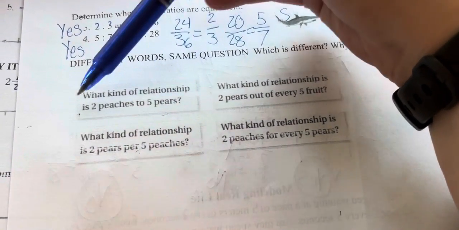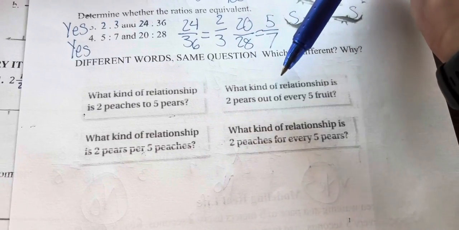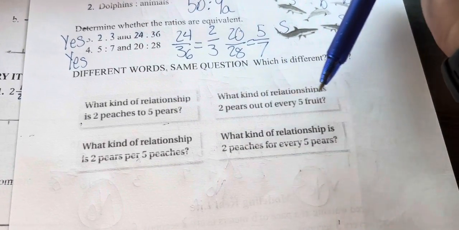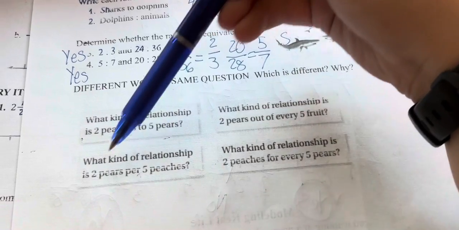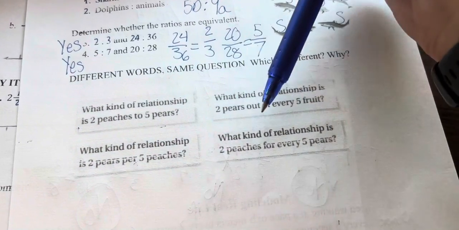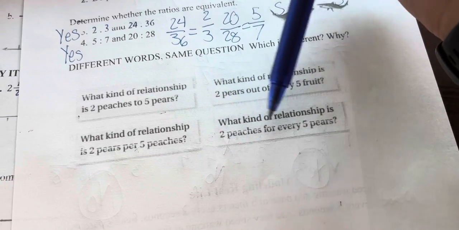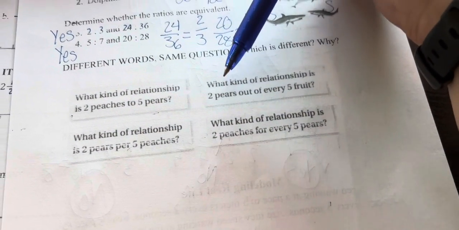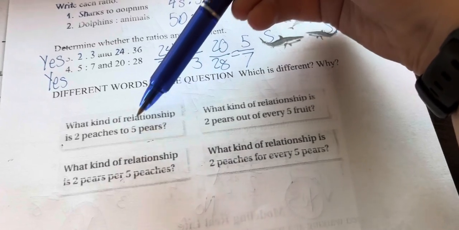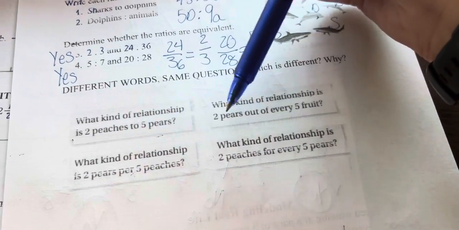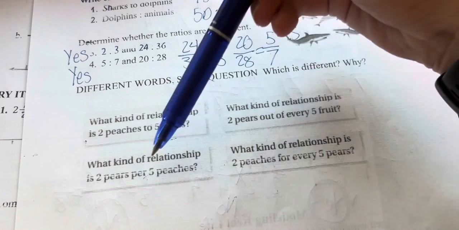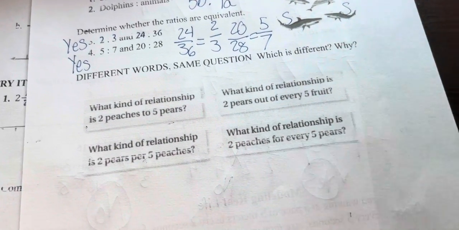Different words, same question. Which is different and why? What kind of a relationship is peaches to pears? What kind of a relationship is 2 pears out of every 5 fruit? What kind of a relationship is 2 pears per 5 peaches? What kind of a relationship is 2 peaches for every 5 pears? Now, when I ask people what's different about these 4, they always struggle quite a bit to tell me what's different. The first thing you might notice is this: 2 out of every, 4 every, per, and that's not the biggest difference.